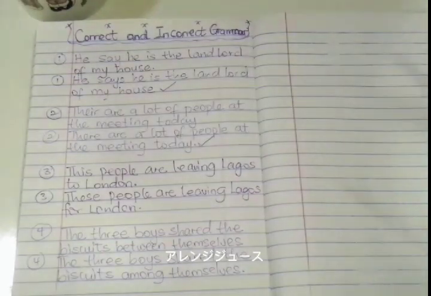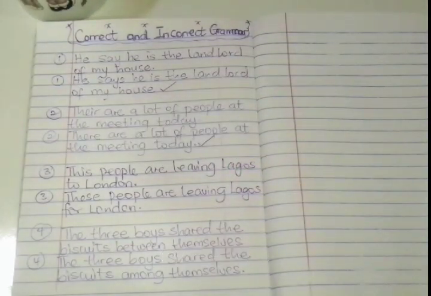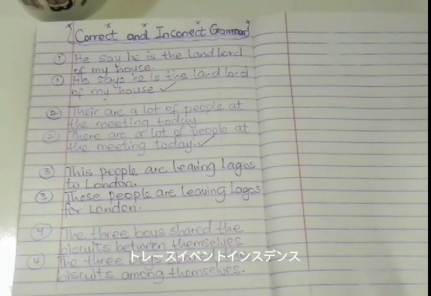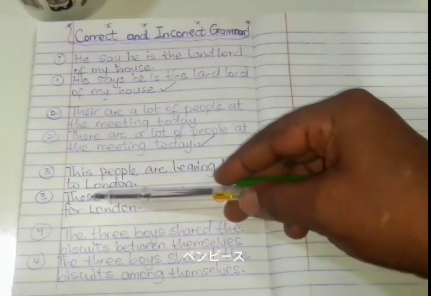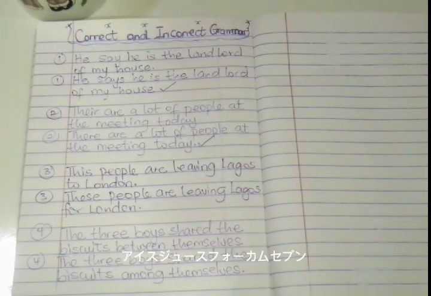This is used for uncountable nouns. What are nouns? Nouns refer to a person, place, event, incident. Then these is referred to plural and it is used for countable nouns.